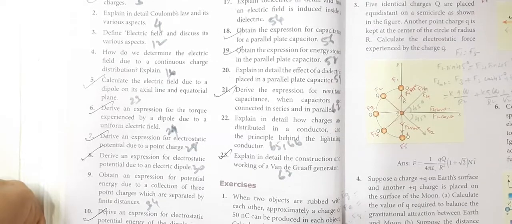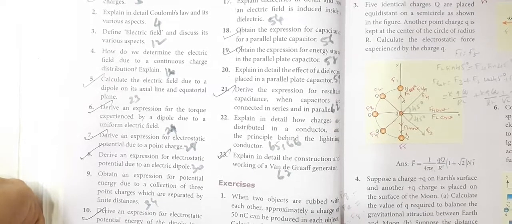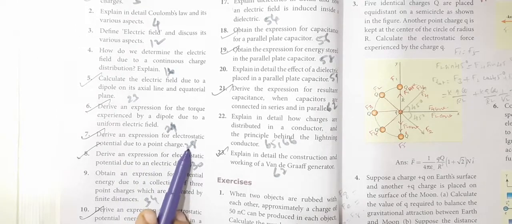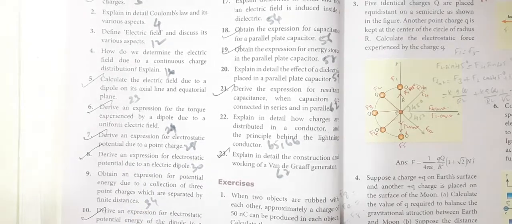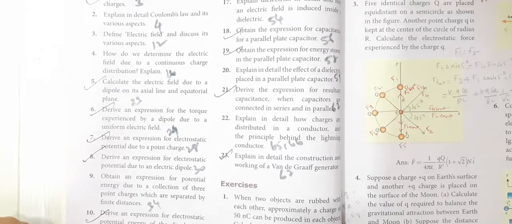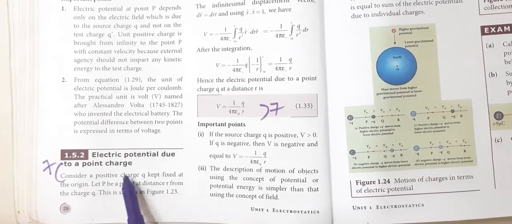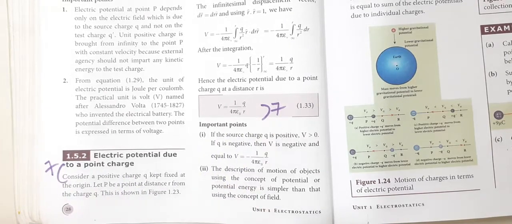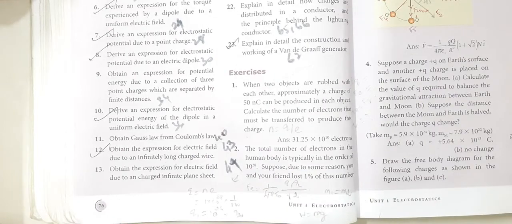Next question is: derive an expression for electrostatic potential due to a point charge. Page number 28. You can take the screenshot of the page number, and you can note it also. Page number 28. So electric field due to a point charge from here to here.